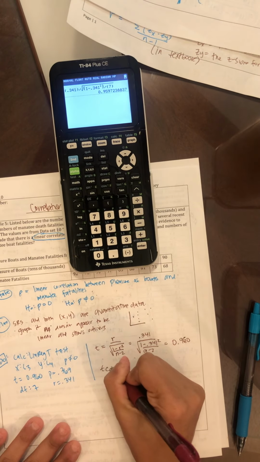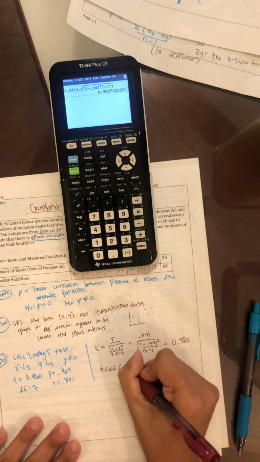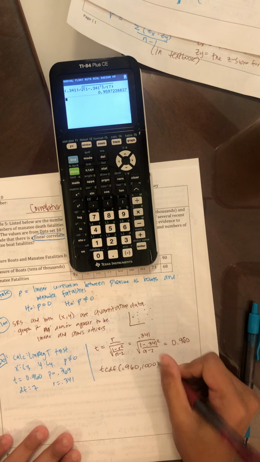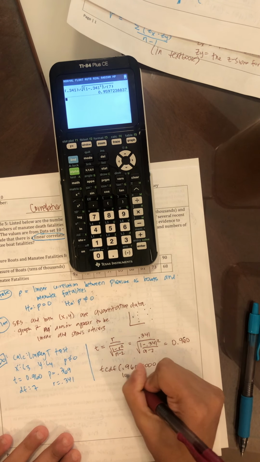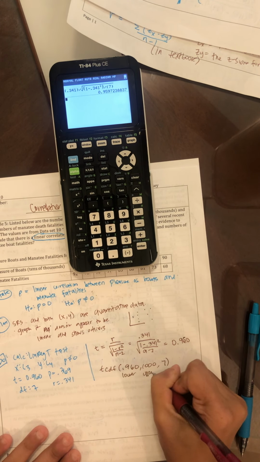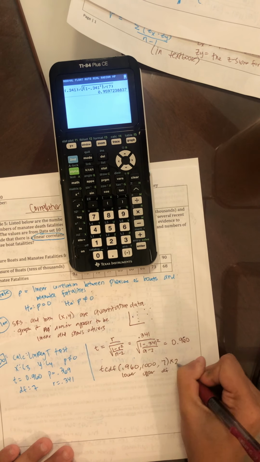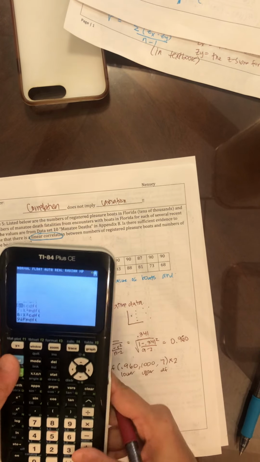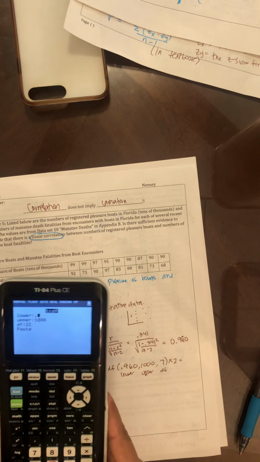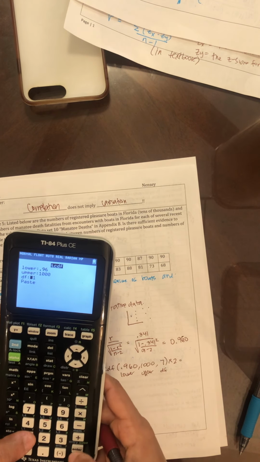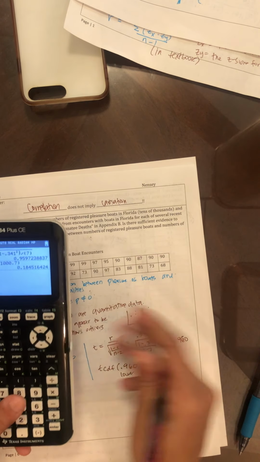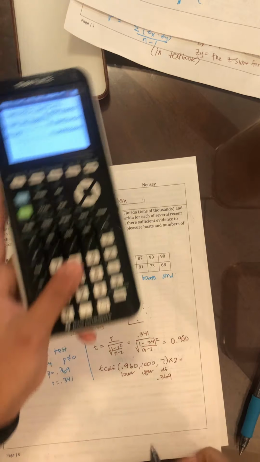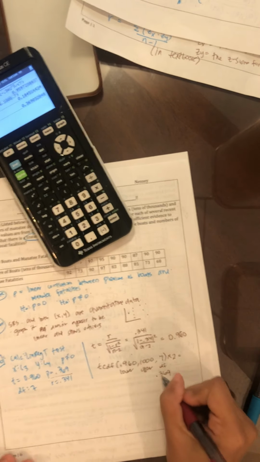The last part is tcdf. Since this is positive, I'm going to go positive, so 0.960 to 1000, and my degrees of freedom is 7. So this is my lower, my upper, and my degrees of freedom. I'm going to multiply this by 2 because it's not equal to. So in tcdf, my lower was 0.96, upper is 1000, degrees of freedom is 7, and I multiply this by 2. You get 0.369, which is what I got for this number, so I know I'm doing it right.